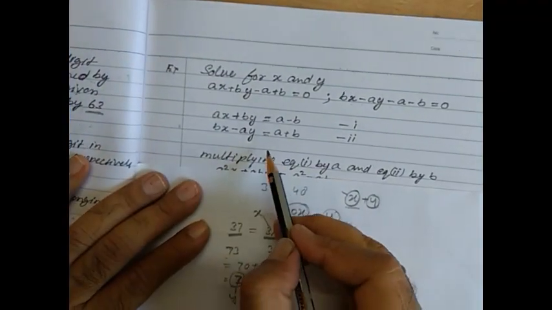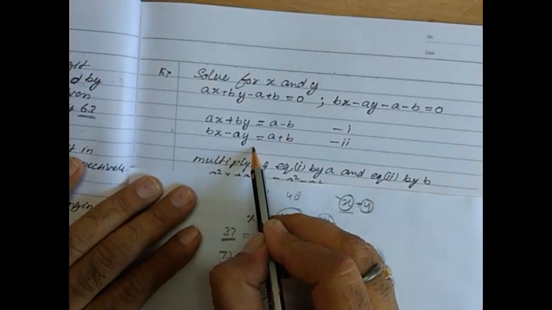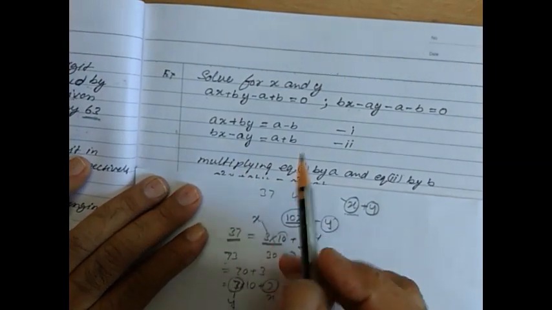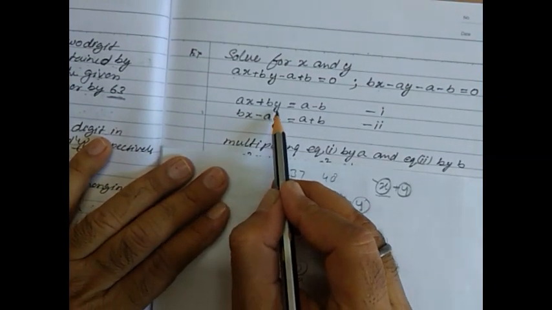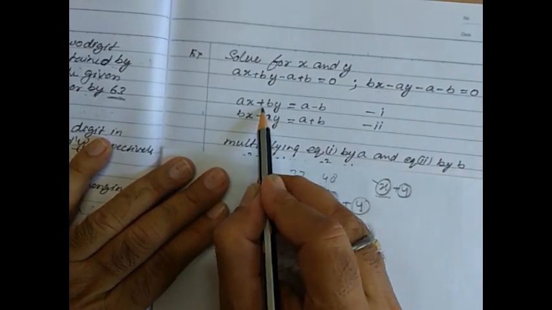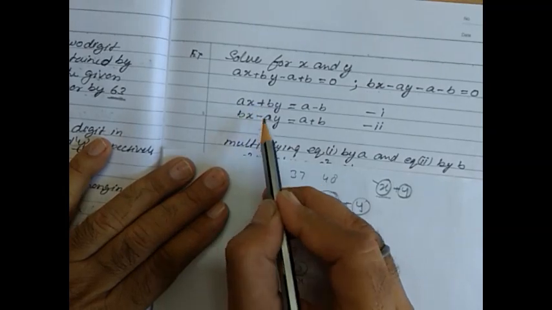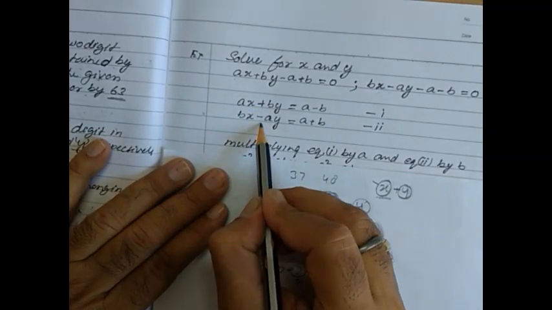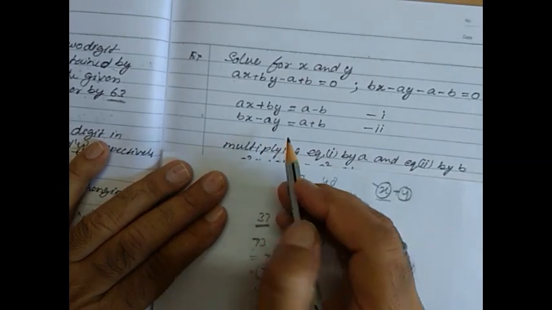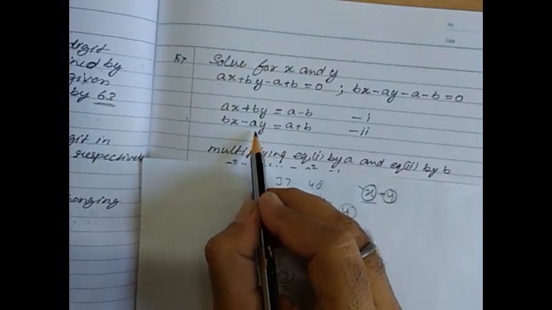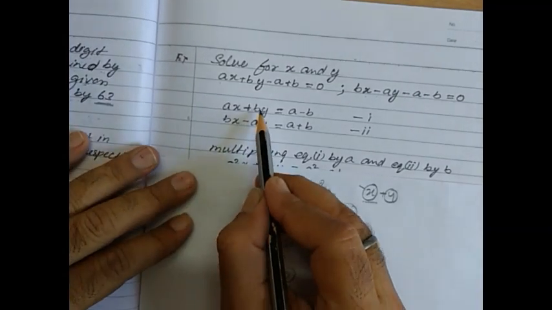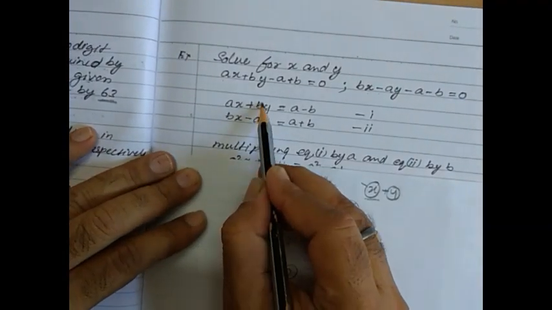Now again we are going to use the elimination method here. If you see carefully, the sign with y is positive in one equation and negative in the other. So this will work if we do the addition, and if we make the coefficient of y the same.